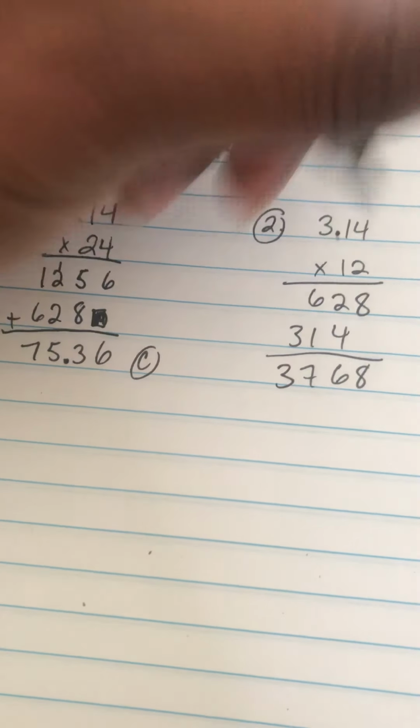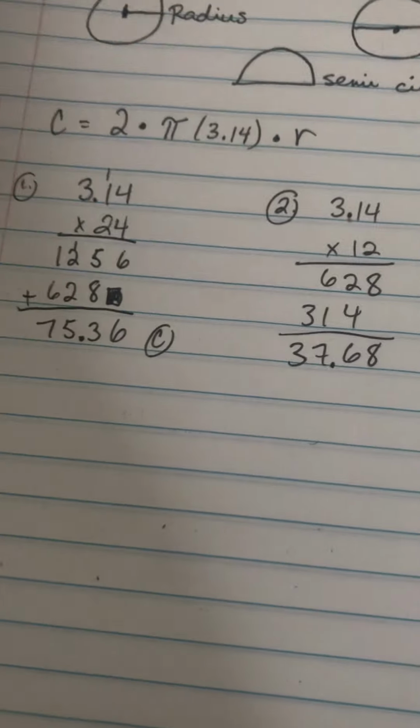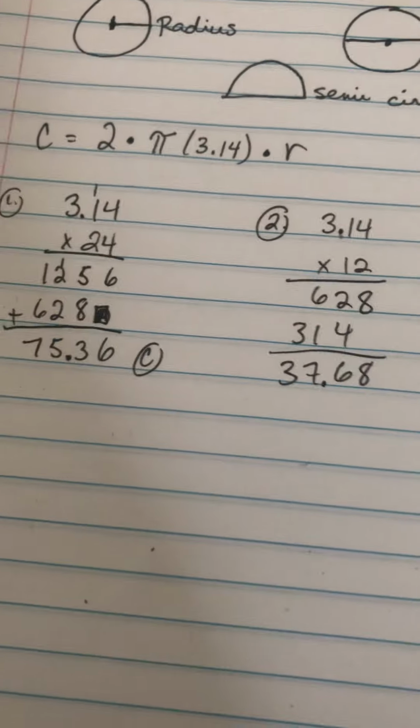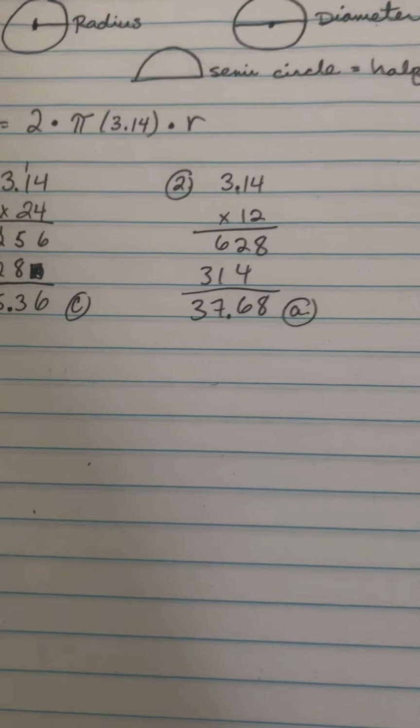So that's going to be 8, 6, 7, 3. 3768. Up, and we see that 3768 is letter A.